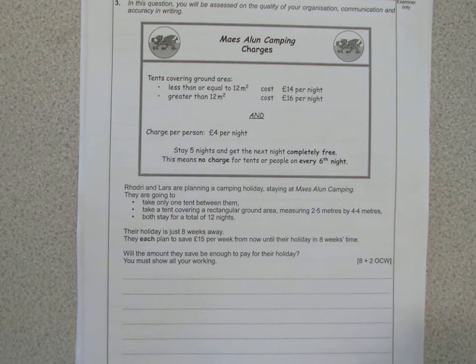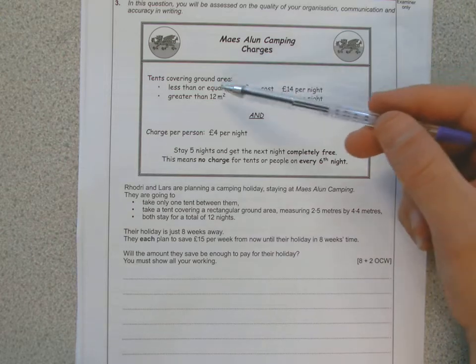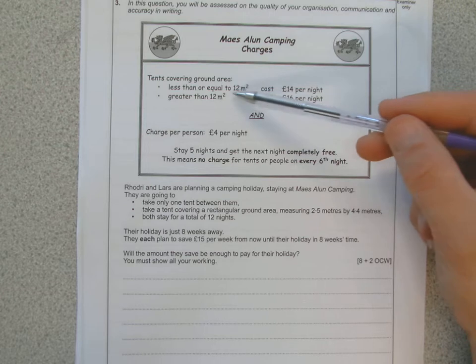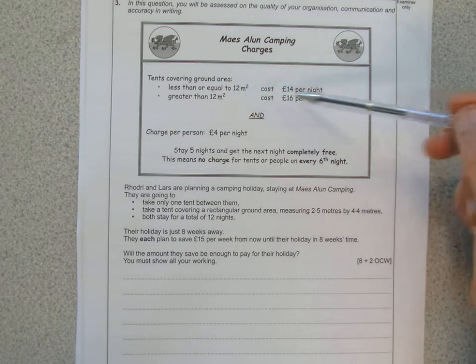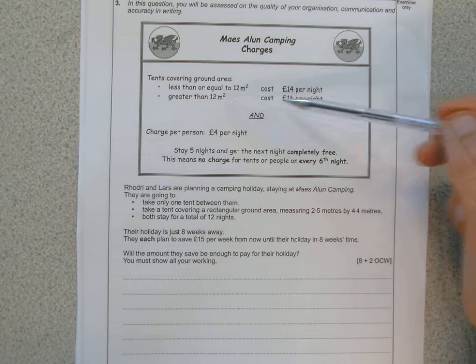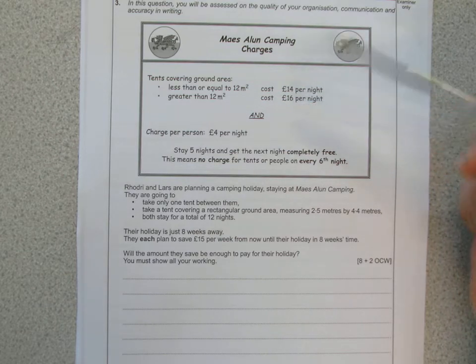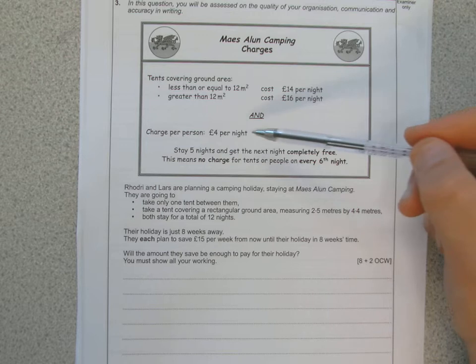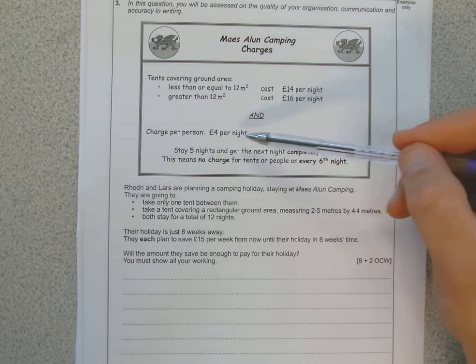Okay, so in this case here we've got camping charges for taking a tent, and they talk here about tents covering a ground area of less than or equal to 12 meters squared is this cost. Greater than 12 meters squared is this cost. So the size of your tent affects what you pay.